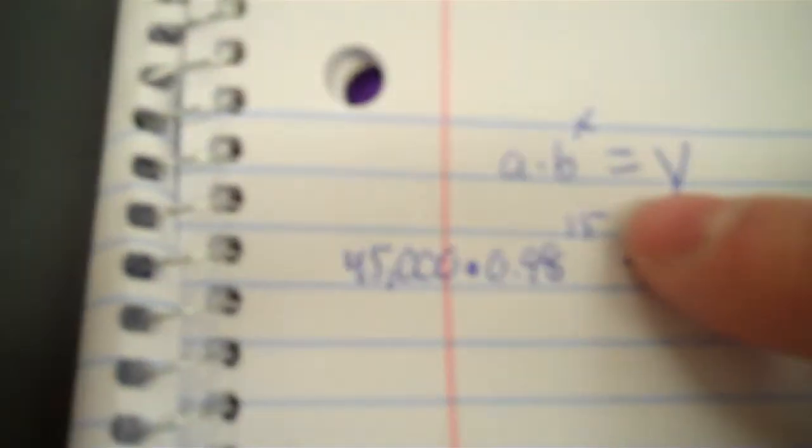Okay, so I have 45,000 times 0.98. Now to get it to the 15th power, you click the X to the Y power button right there. 15. That's the answer, 33,235 or 36, it doesn't matter.